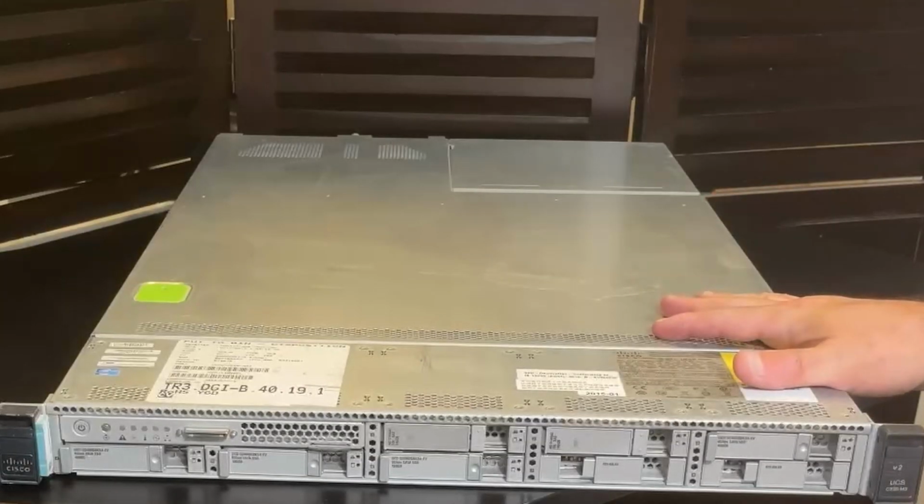This is the final piece of our Pinnacle Dataworks customer network. Now, this is a Cisco UCS server. Specifically, it's a UCS C220 M3. Now, this server is quite a ways outside of the time frame of our customer network.